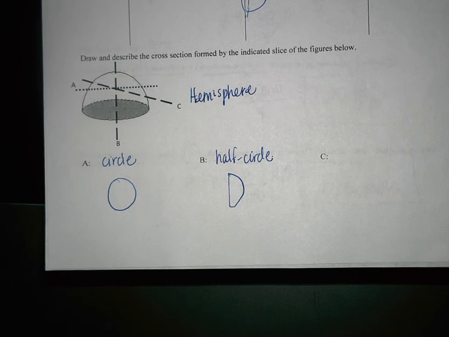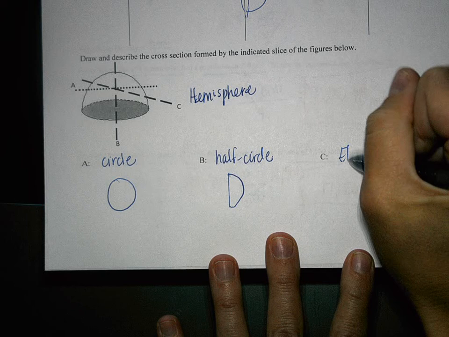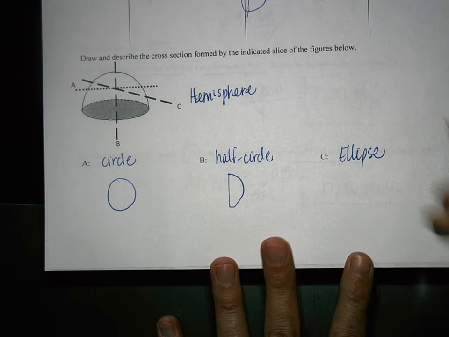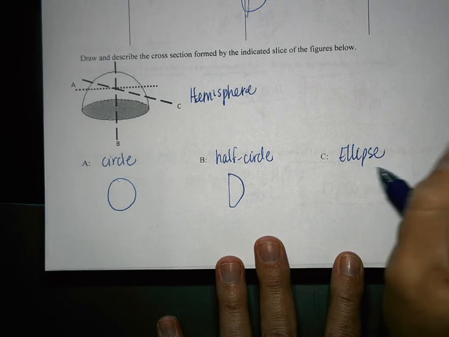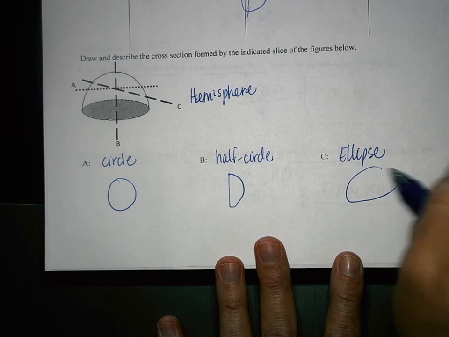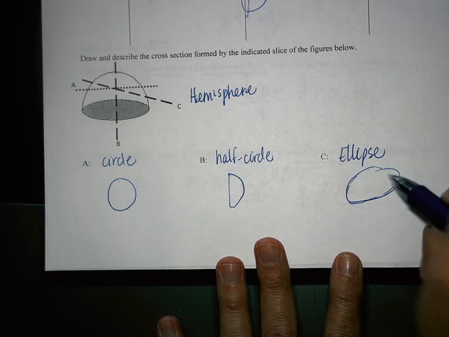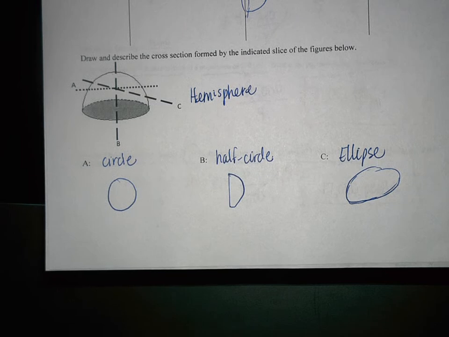Okay, and then what do you think the slice will look like if it's going diagonal through this? An ellipse. Good. It'll be an ellipse, which is like an oval. Something kind of like that. Okay. Any questions on that? Okay.